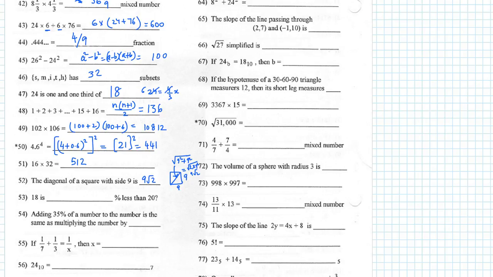So if we choose the number to be 10%, then 10% of 20 is 2. So 2 less than 20 is 18. So the answer is 10% in this case.